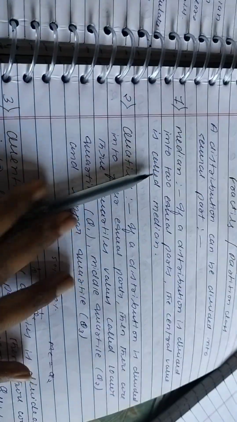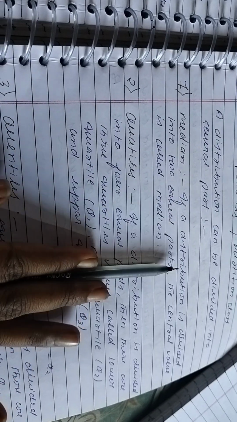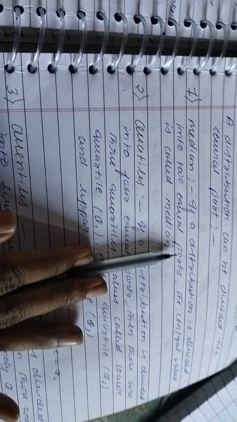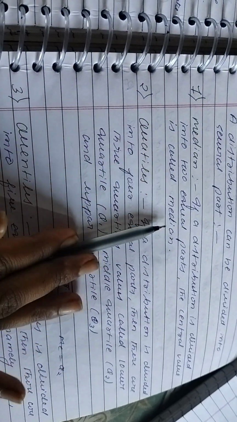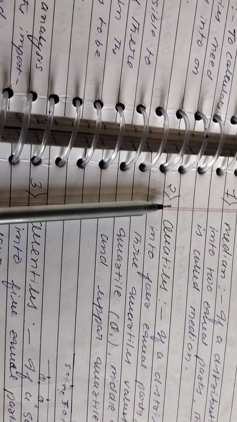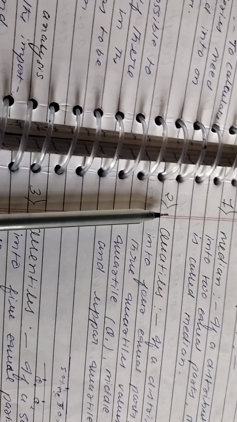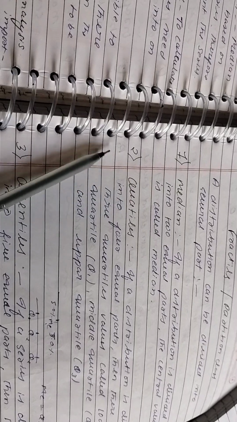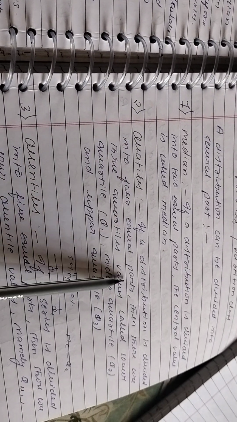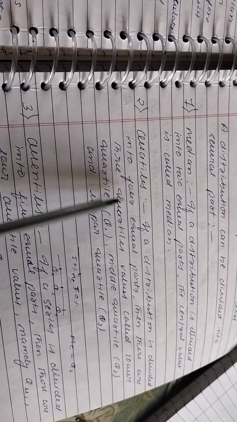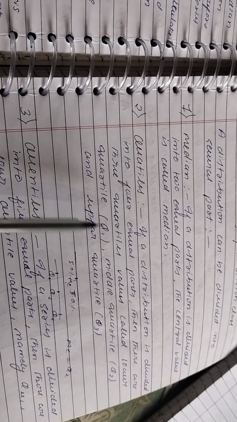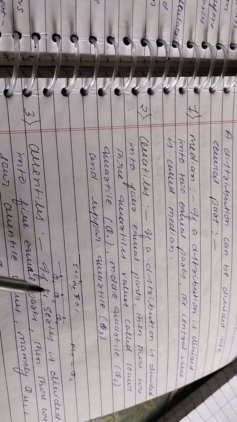First we will start with the median. If the distribution is divided into two equal parts, the central value is called the median. Then we have quartiles. If the distribution is divided into four equal parts, then there are three quantile values called lower quartile Q1, middle quartile Q2, and upper quartile Q3, as we can see in the graph also.